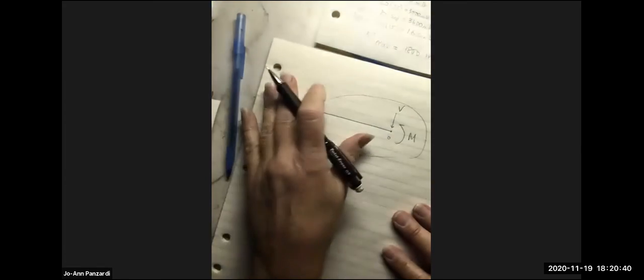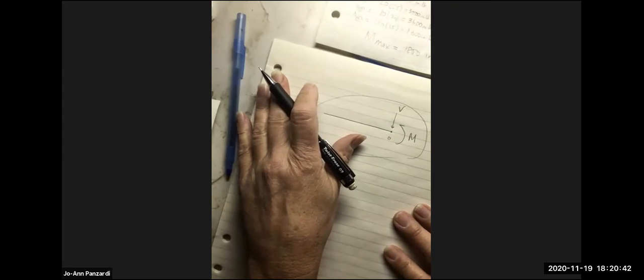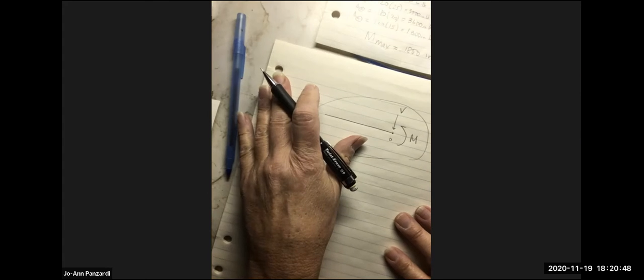I'm going to talk a little bit more about this, the sign convention. Okay, is everybody with me? Again, I'll post the math. Okay, so take a look at this, our shear and bending moment diagram.